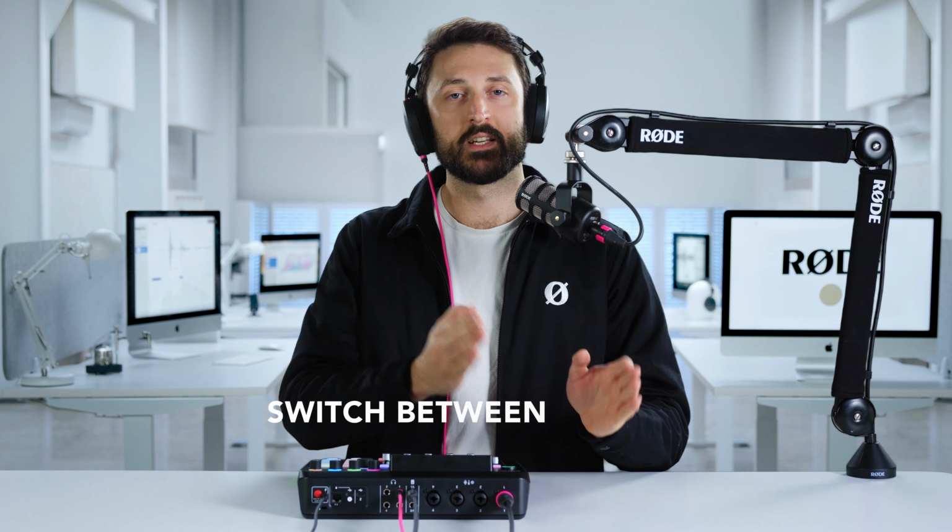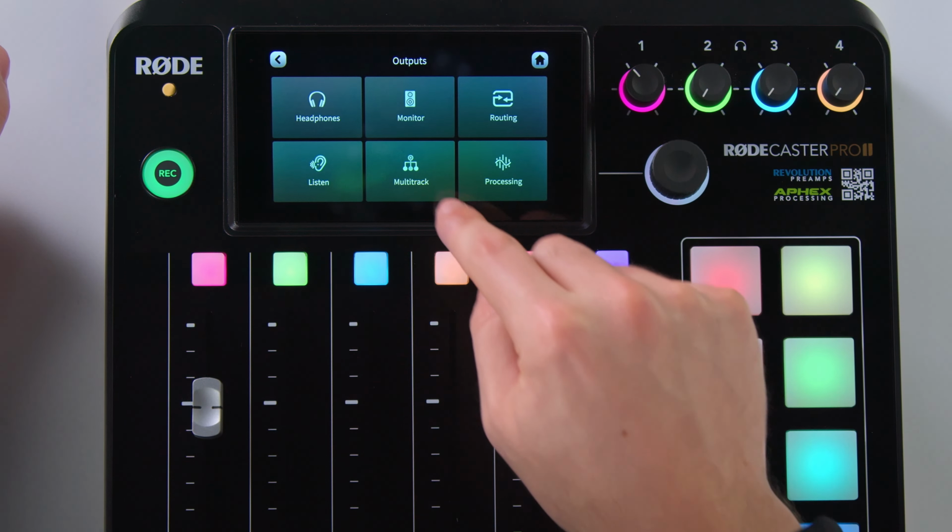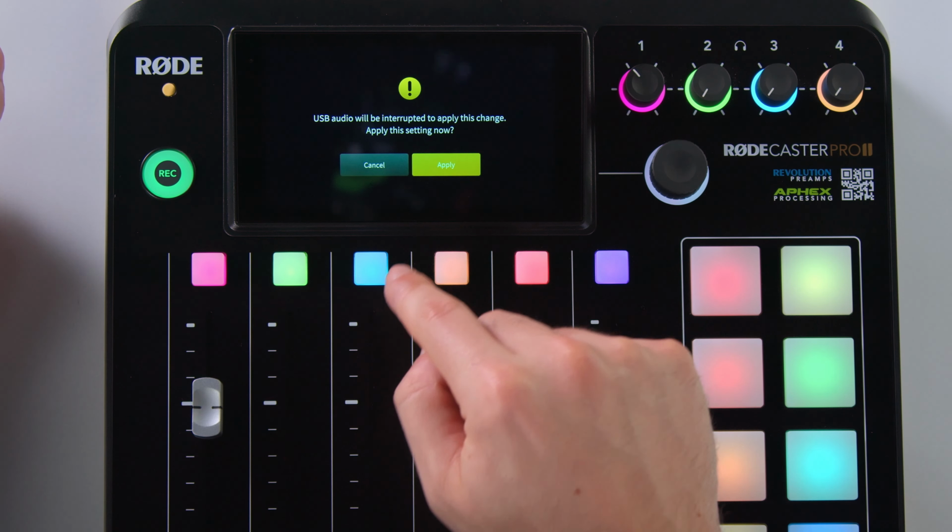We have also included the ability to switch between a stereo or a multitrack output on the USB main. This is particularly useful when using the RØDECaster Pro II with some online streaming platforms that can get confused when receiving a multitrack input. To switch to stereo output mode, all you have to do is go to Outputs, Multitrack, USB, and then select Off. Now, this will be the default configuration for all new RØDECaster Pro II users, so if you want to record in multitrack mode and you aren't seeing the multitrack output, remember to check your settings.